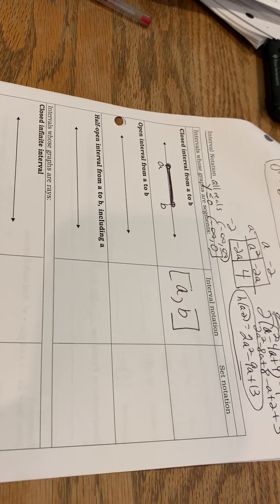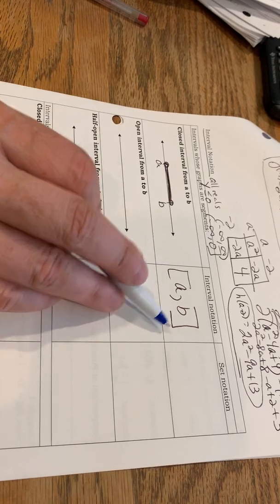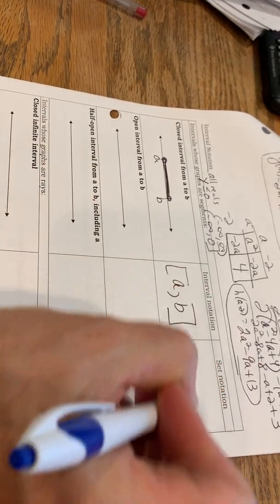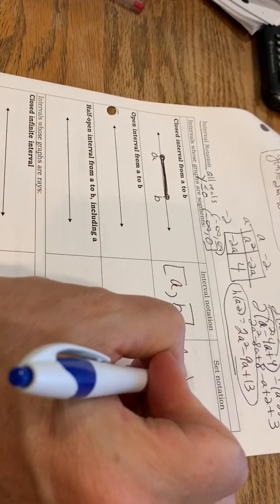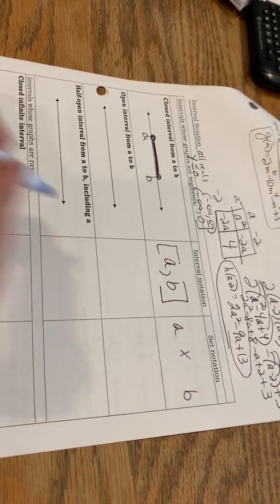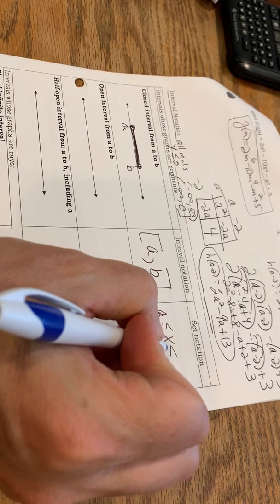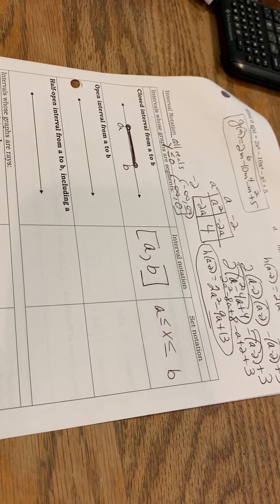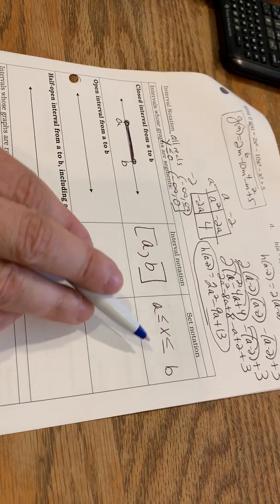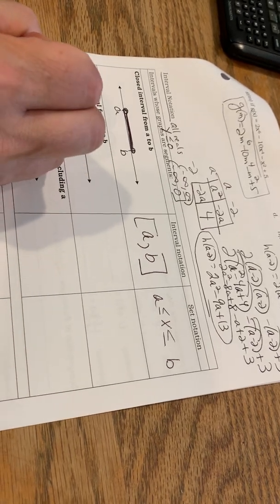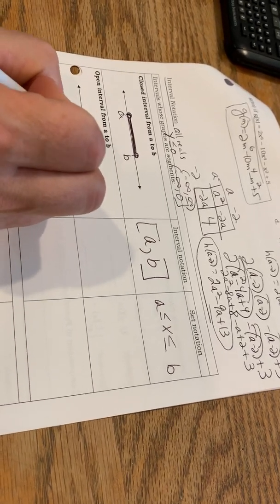Set notation means all values are between A and B. This is not as common, but we can write it as a double inequality. A is less than or equal to X, and X is less than or equal to B. So this is interval notation. This is set notation. Next one says an open interval from A to B.